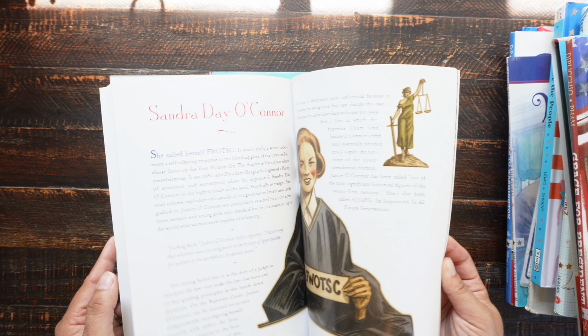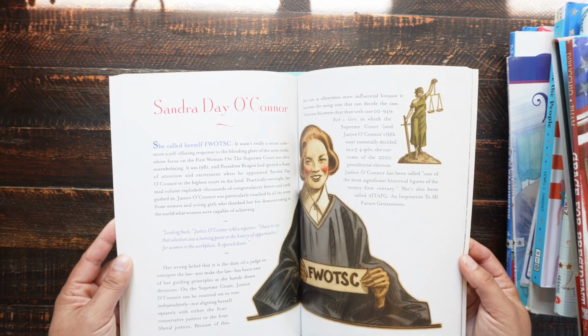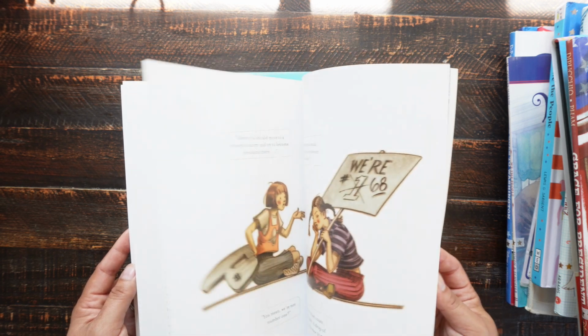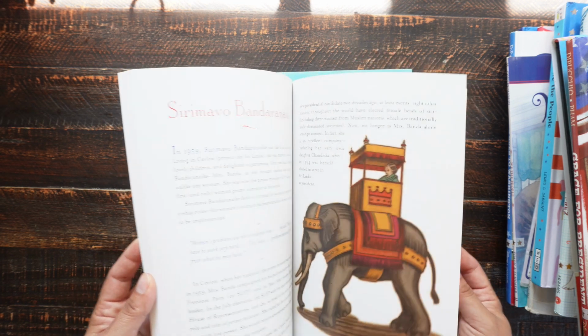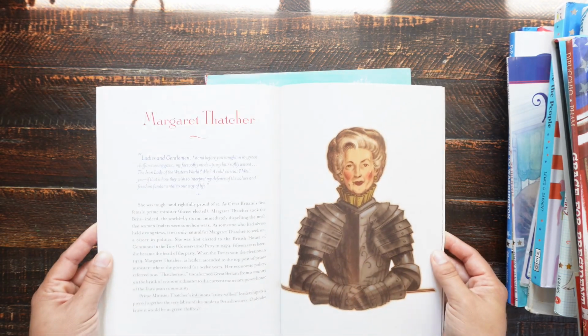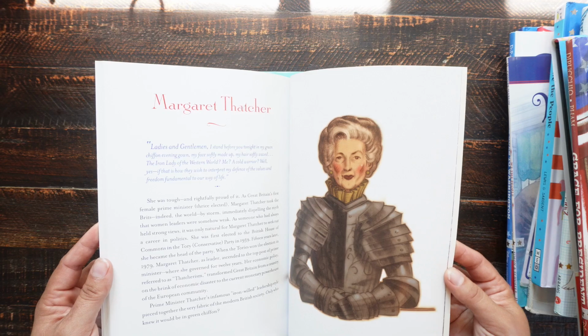So it's interesting. Here, this is actually, she was the first female Supreme Court justice. So it's not just president, but different women in different areas of our government. And this is actually, she's British. I believe she was the first female prime minister in England.